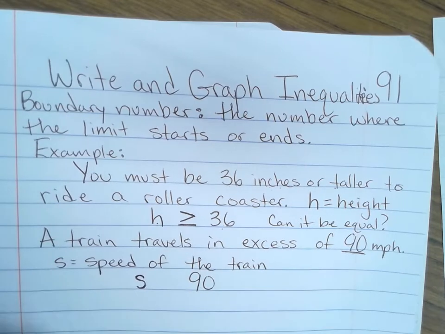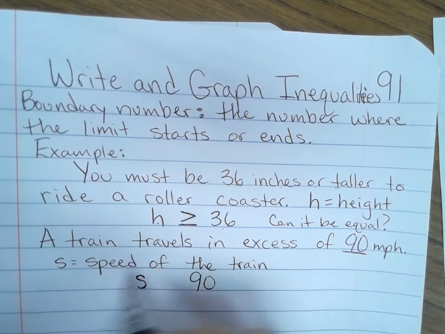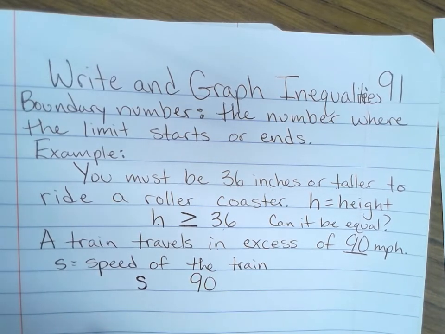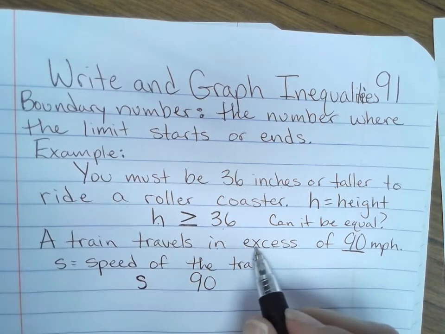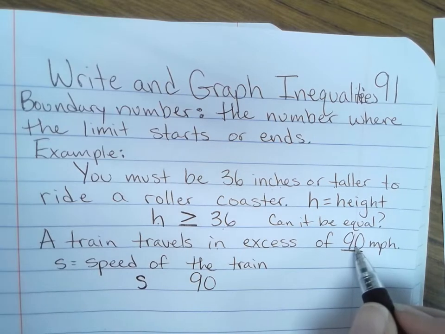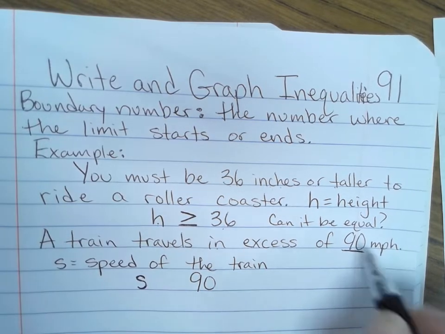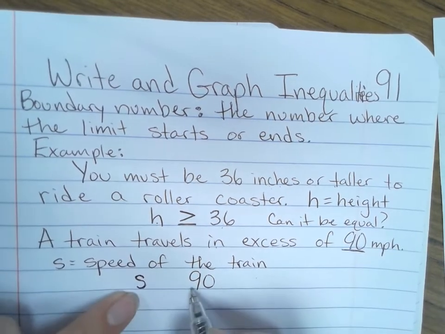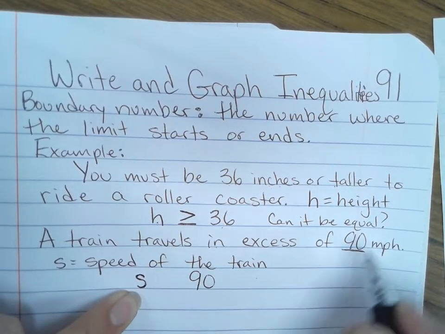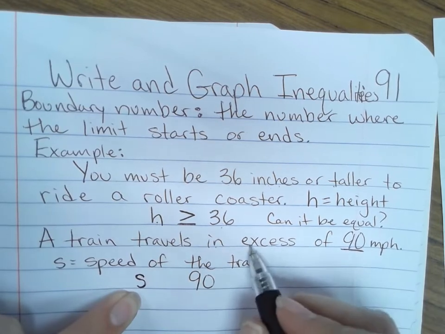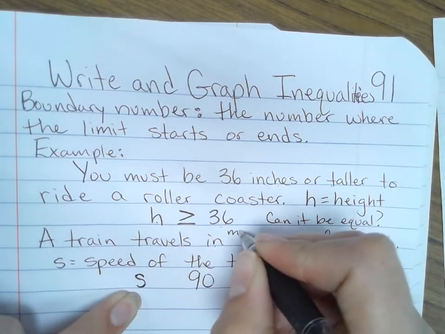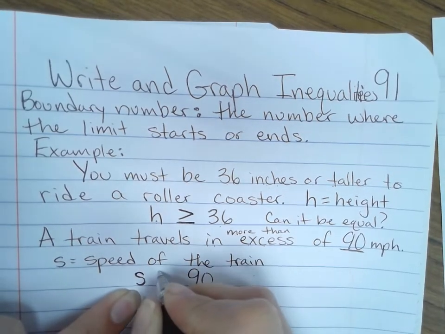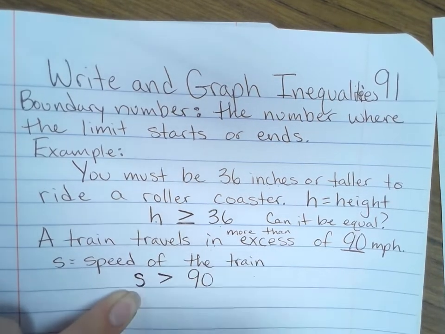Now this is where I gotta look at my wording carefully. A train travels in excess. This means above and beyond. So does excess mean it can be equal to 90? No, so it can't be equal. So then I have to decide, how does it compare to 90? Is the speed bigger than 90 or less than 90? In excess means more than. So I'm going to say that S is more than 90.